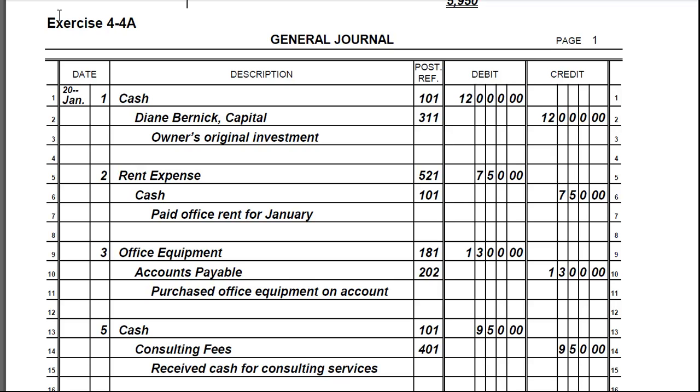So the theories are the same as far as at least one debit and one credit, and then all debits must equal credits. All total debits must equal total credits. So we're journalizing. Hopefully if you watch some of the other examples that had some pointers, and then we'll go back and we'll post. So on January 1st, she invested cash in the business of $12,000. So you've already learned that that means I'm going to increase cash, I'm going to increase capital.